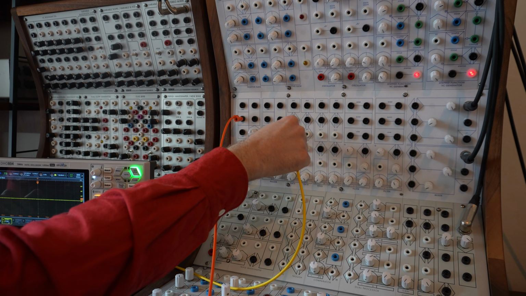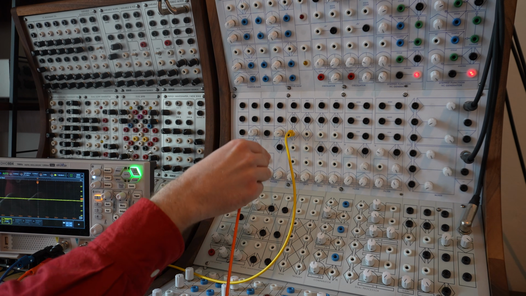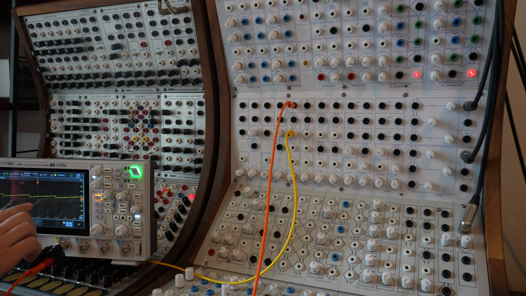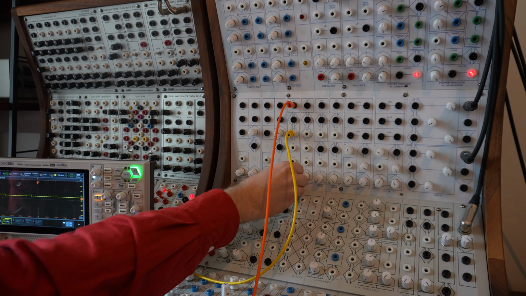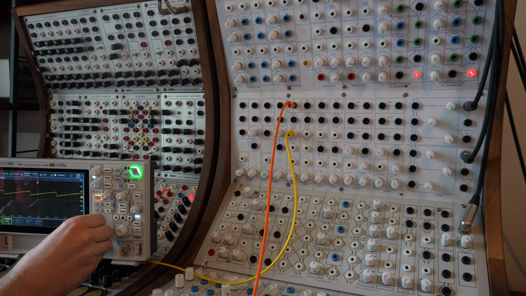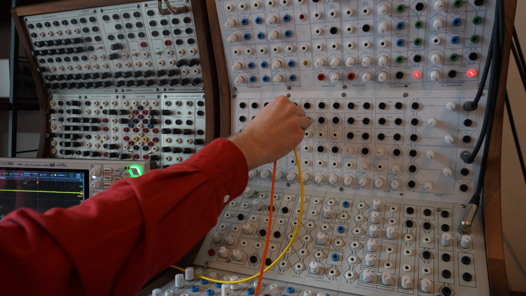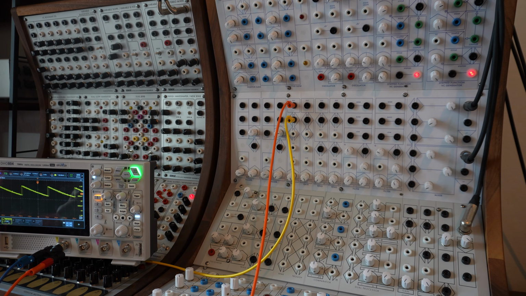Let's go into the gate, which is a VCA. If we go into the DC input and take the output, we see that our signal is positive going. It's quite small, so if we just zoom in a bit, yeah, we can see that we get our positive going sawtooth. Whereas if we go into the AC input, we get a negative going sawtooth.